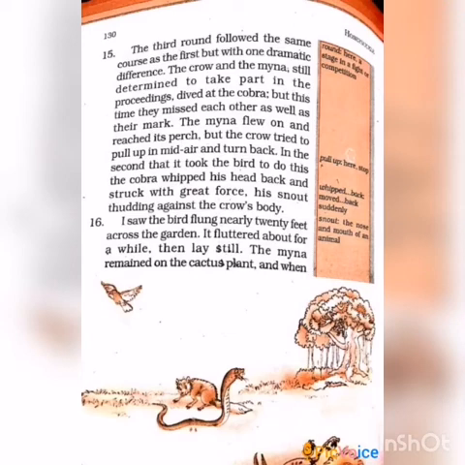So here two rounds are completed. Now the third round is going on. It is the same course. It means here it is mentioned the same fight between the mongoose and the cobra. The crow and the myna still take part in the fight. They support one another, one time supporting the cobra and another time the mongoose. The second that it looked at the bird, the cobra whipped his head back and struck with a great force. So now it struck against the crow's body.